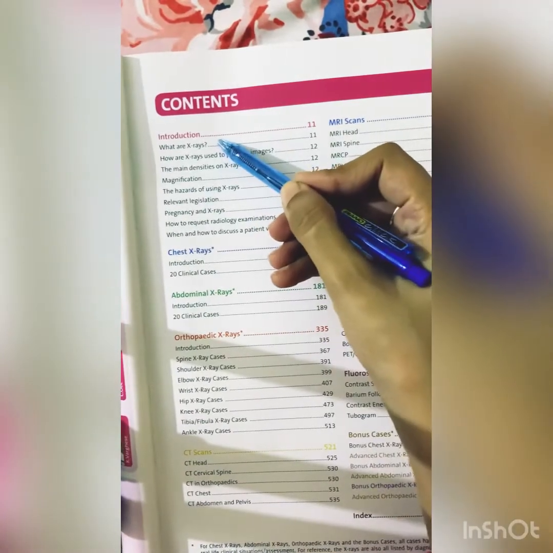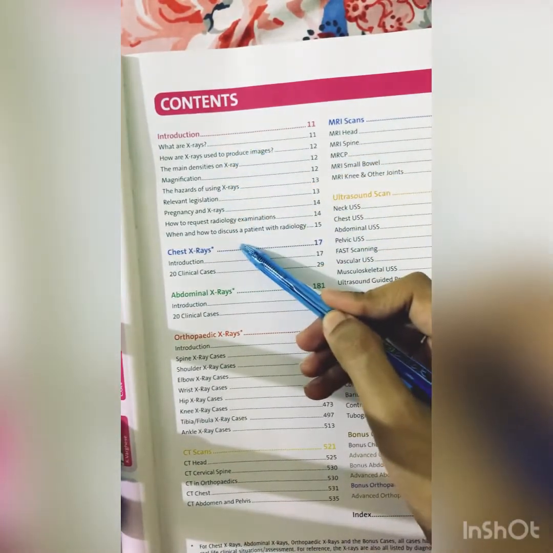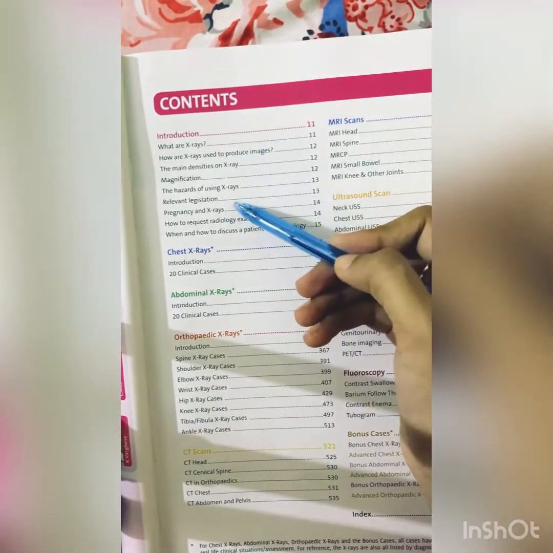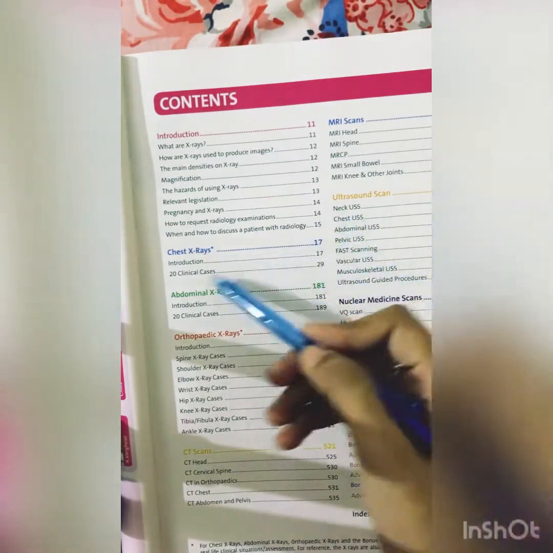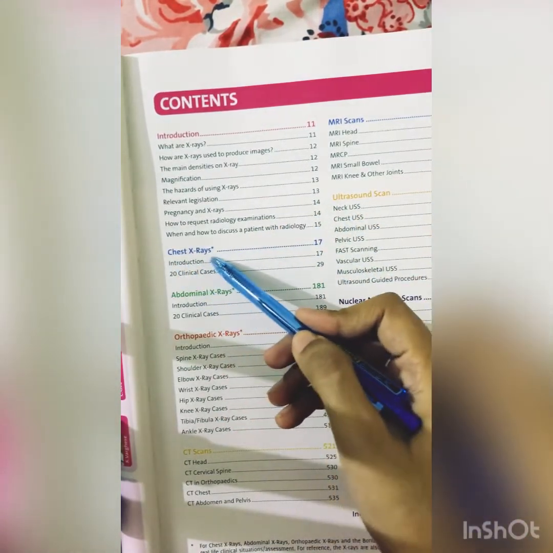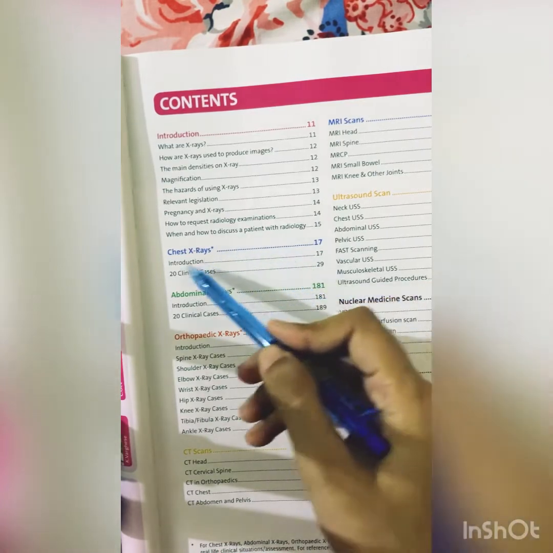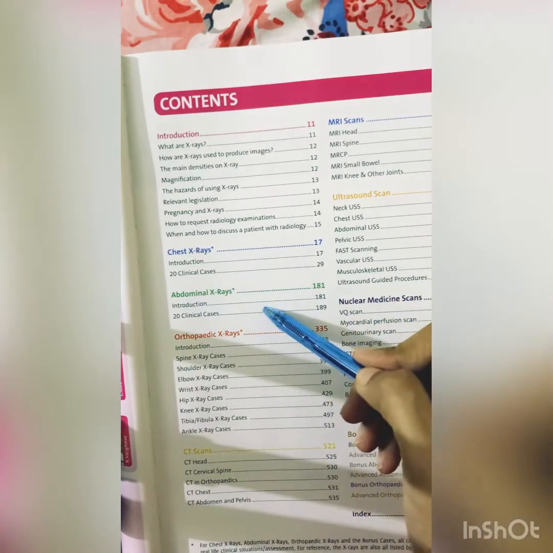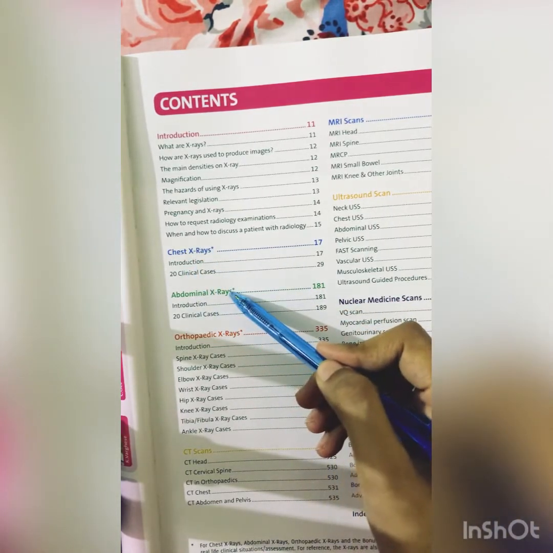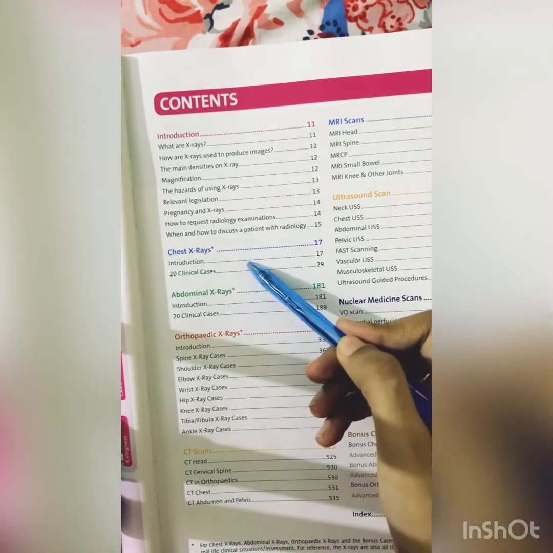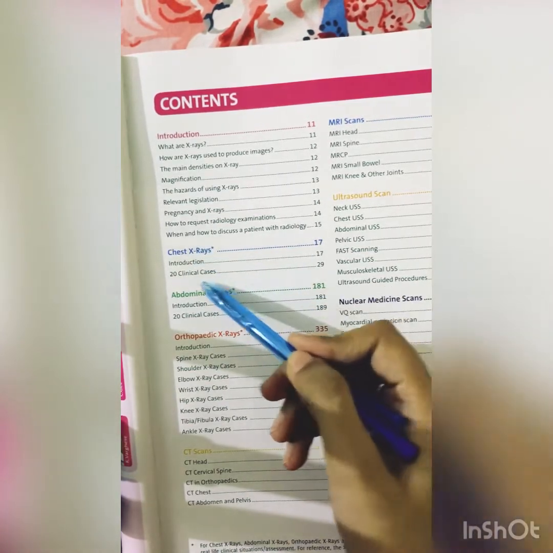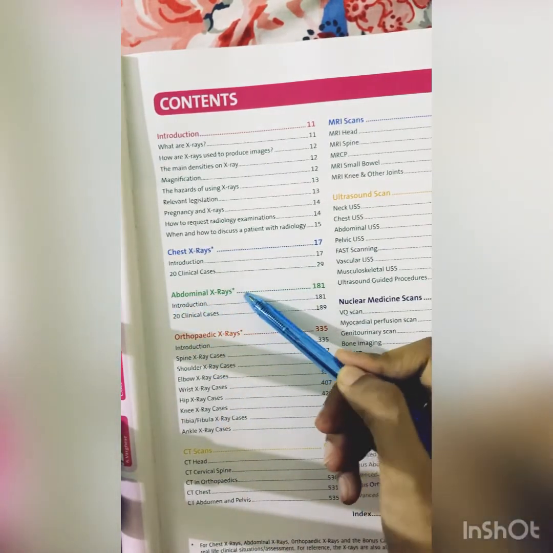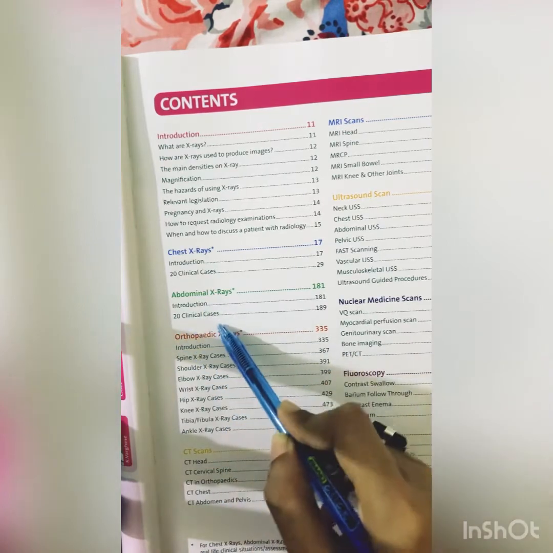First of all, there is an introduction in which the different radiological modalities are introduced, like what is X-ray, what are the indications, benefits. Then there is a section of chest X-ray, in which after the introduction there are 20 clinical cases discussed. We will see a few of them to assess what methodology is used to present the clinical cases. Then there is the section of the abdominal X-rays, which also contains an introduction and 20 clinical cases.